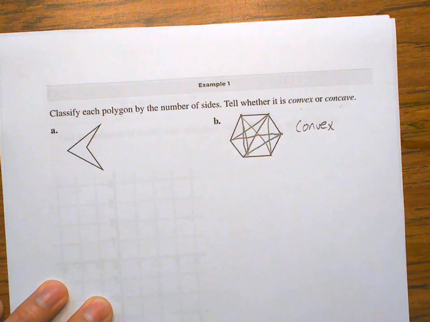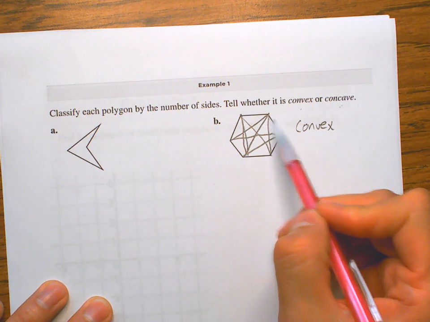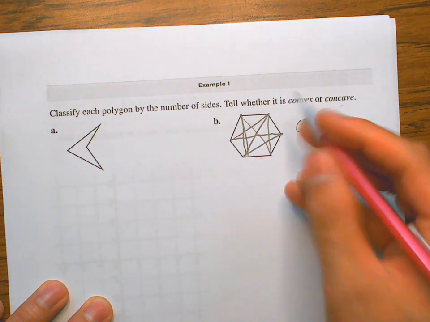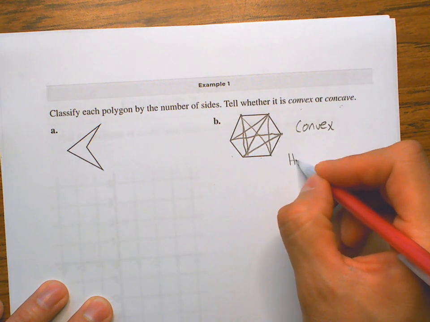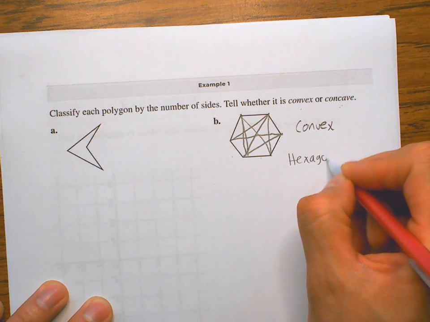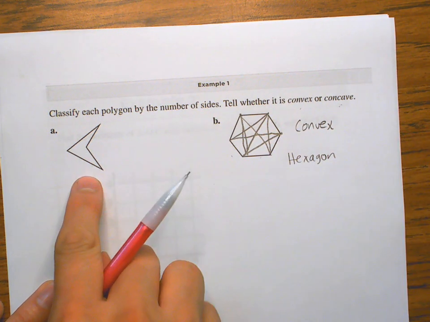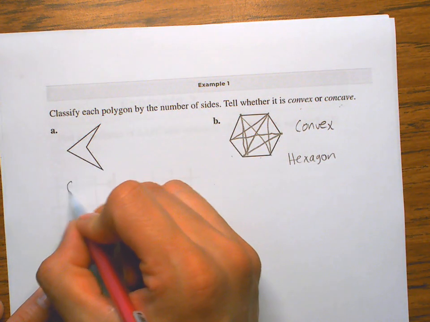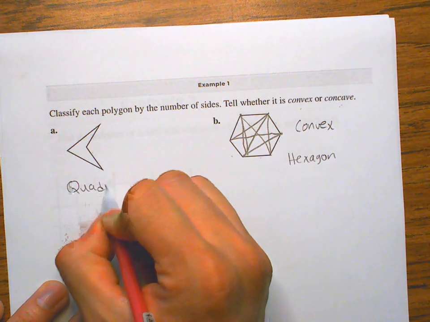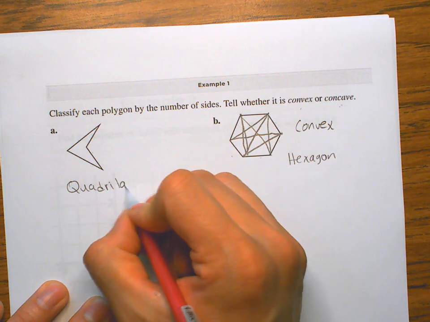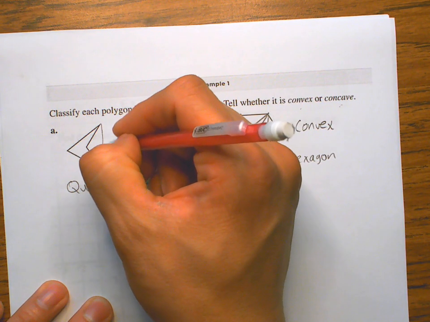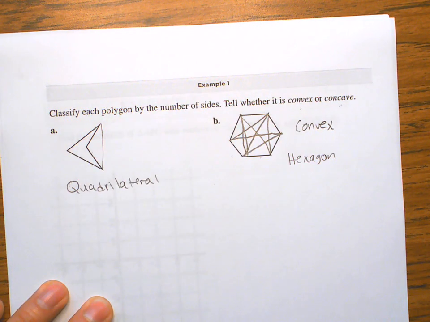Now, how many sides does it have? 1, 2, 3, 4, 5, 6. It has 6 sides. So therefore, this is going to be a hexagon. This one here has 1, 2, 3, 4 sides. Therefore, it is a quadrilateral. But the problem is that one of the diagonals is going to lie on the outside.